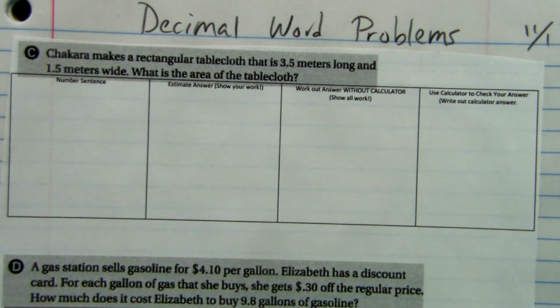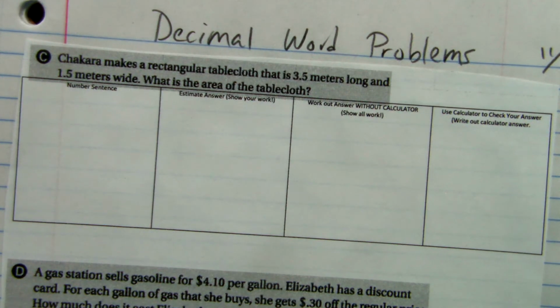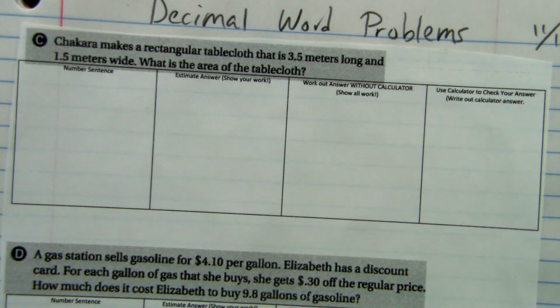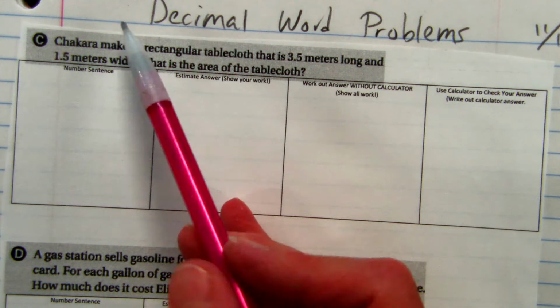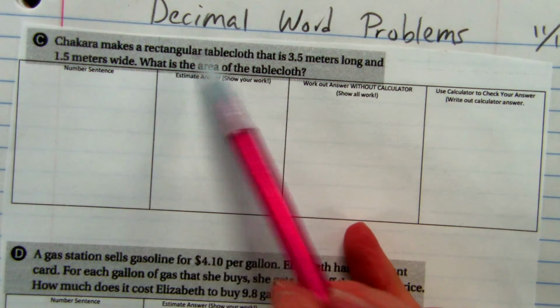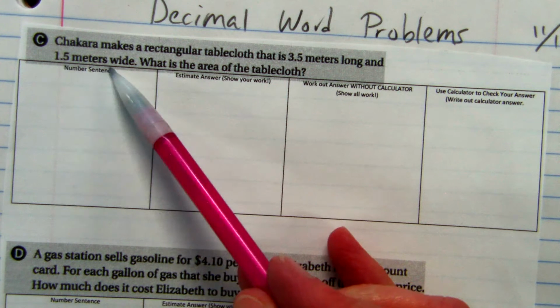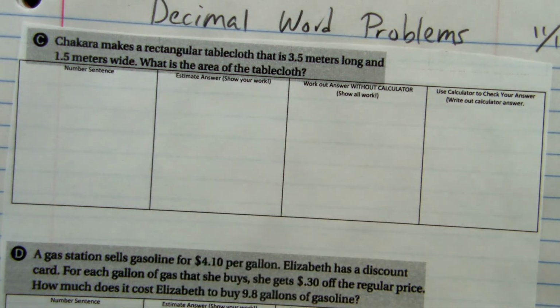Okay, so we're going to move over to part C, different problems. So each of these is going to be something different, whereas part A had multiple parts. That's just one part for each. Okay, so Shakara, I'm not sure, makes a rectangular tablecloth that is 3.5 meters long and 1.5 meters wide. What is the area of the tablecloth?